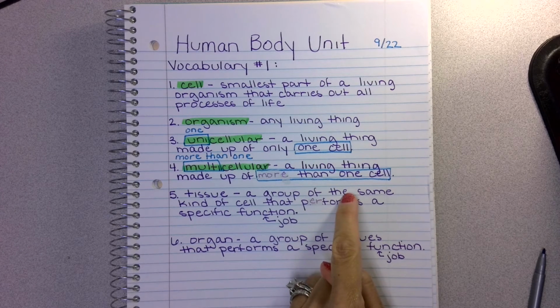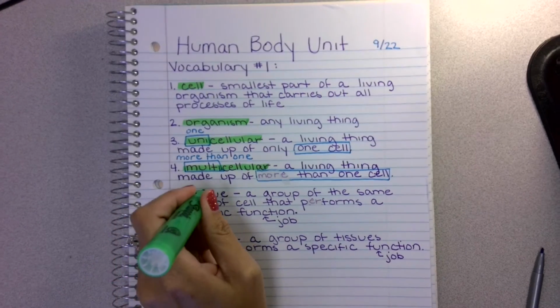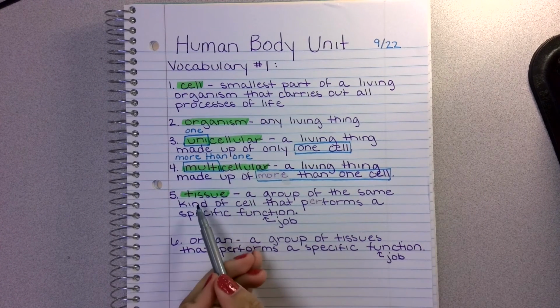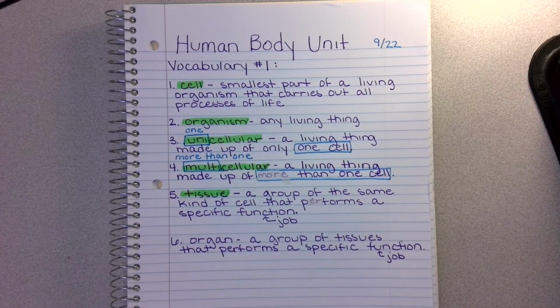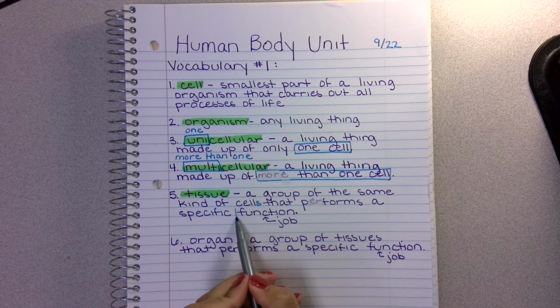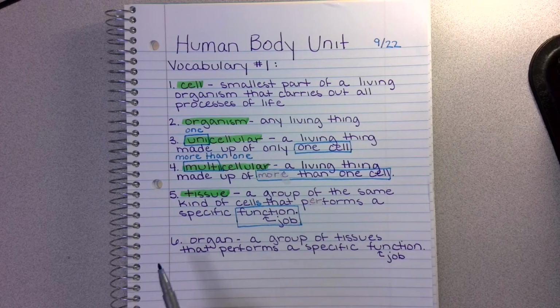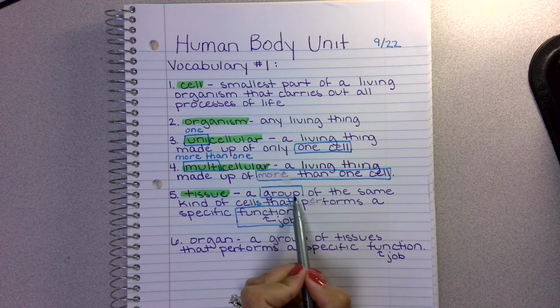Okay, tissue. Now, this is not the tissue that you blow your nose with or the tissue paper that you put in a gift bag. This is the tissue that is in your body. So it's a group of the same kind of cells. Whoop, that needs to be cells. That performs a specific function. A function is a job. Function means job. So a group of the same kind of cells.